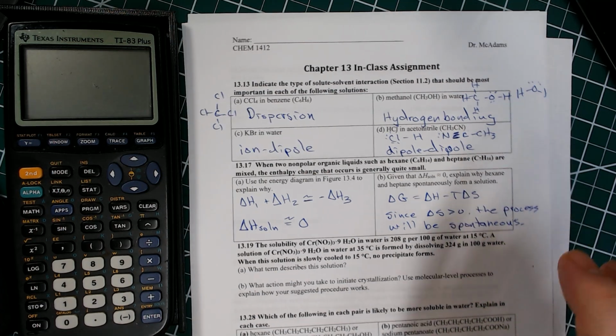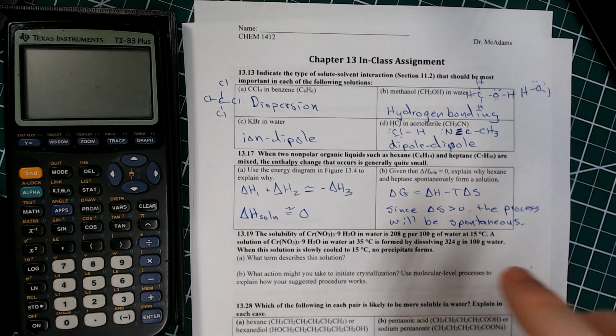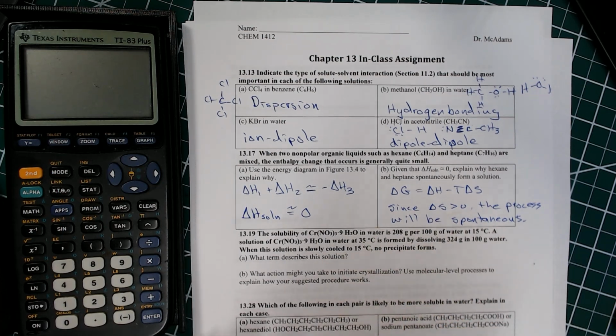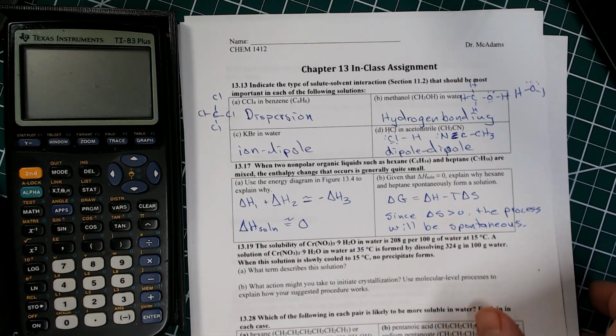All right, we're going to look at that in a lot more detail in chapter 19. We're going to talk about enthalpy in chapter 19.